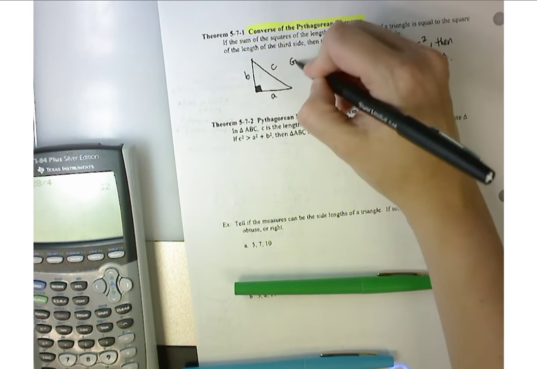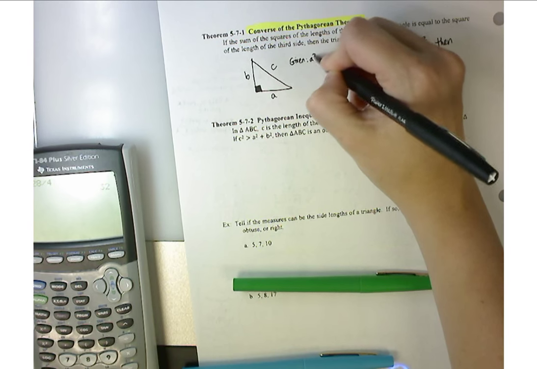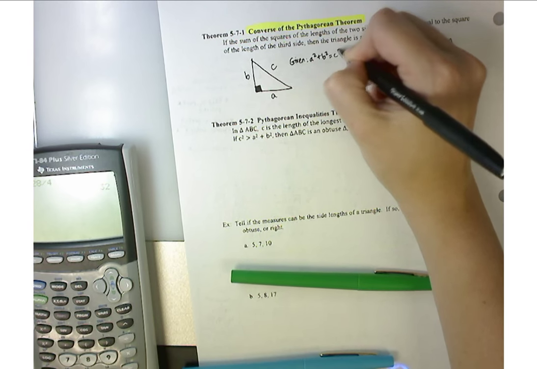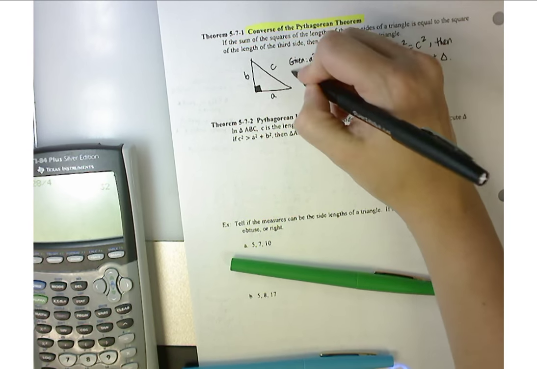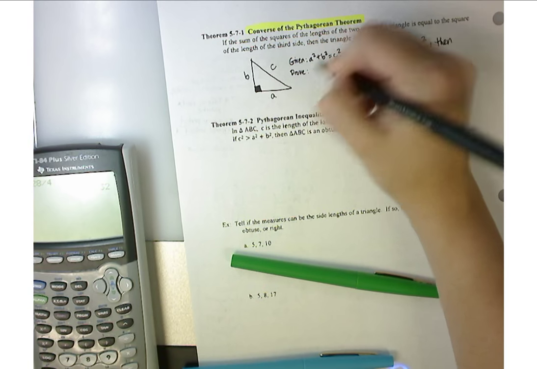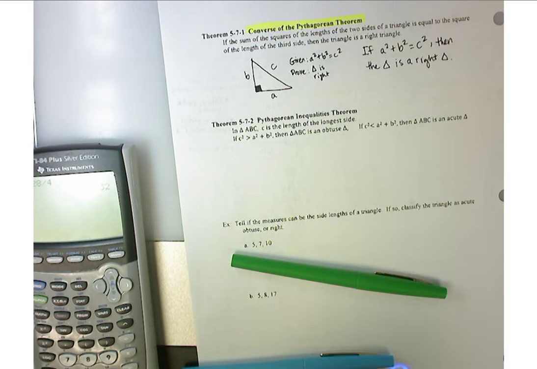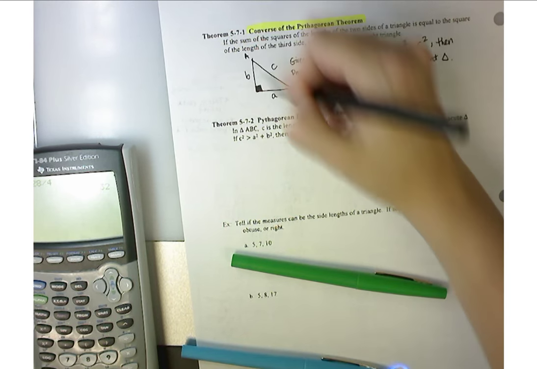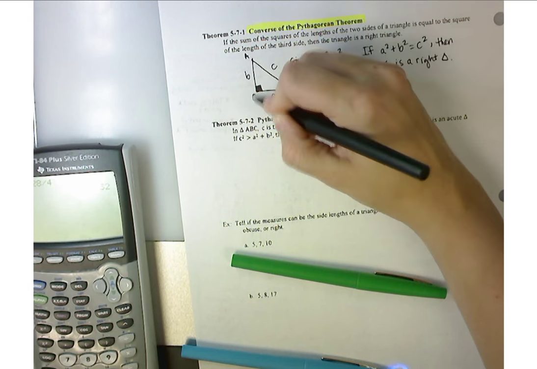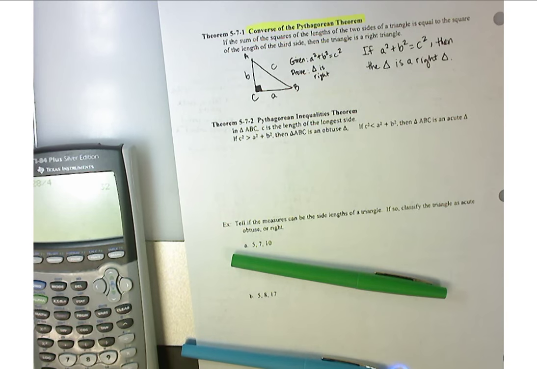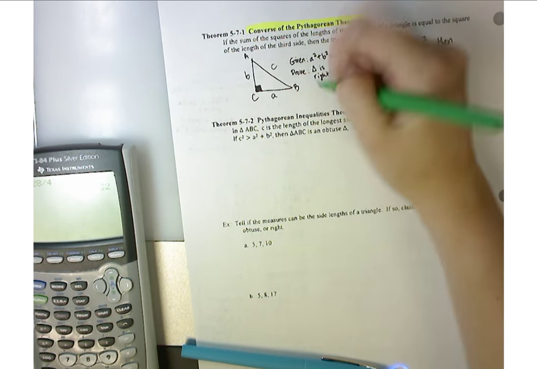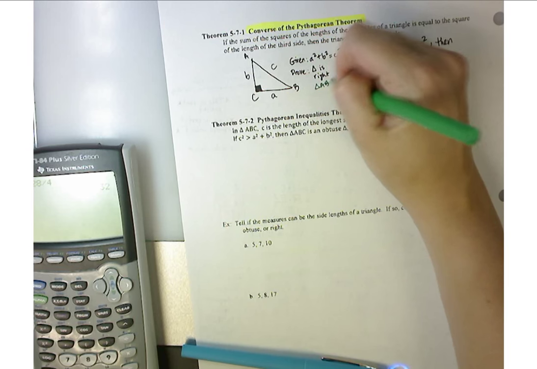So you would be given a squared plus b squared equals c squared. And then what you would know, or what you would prove, is that the triangle is right. Okay, and then typically we would call this triangle A, B, C.